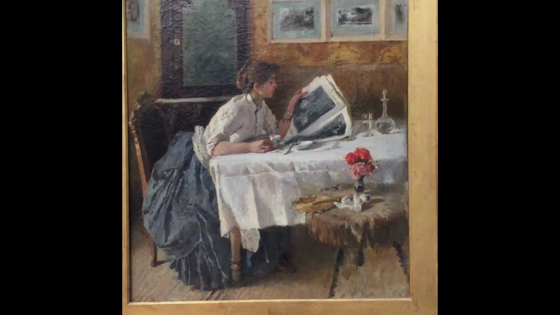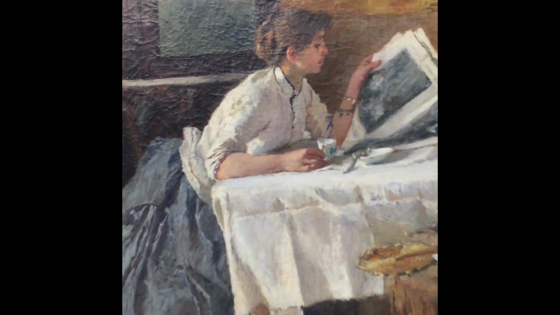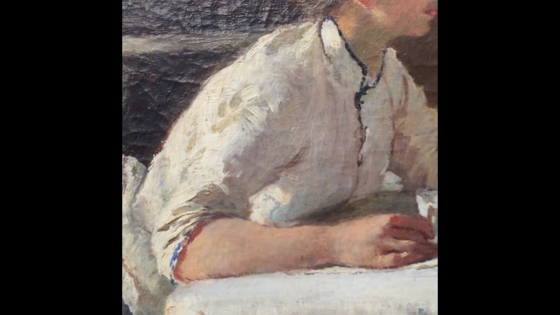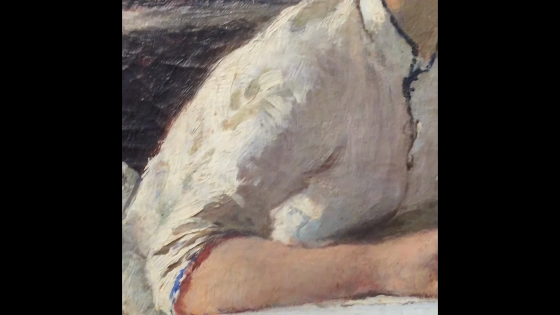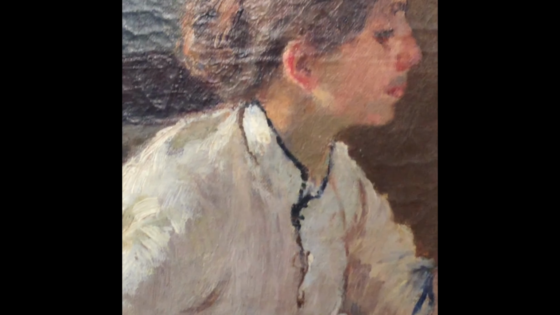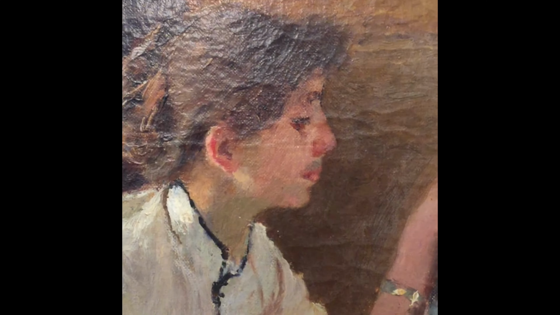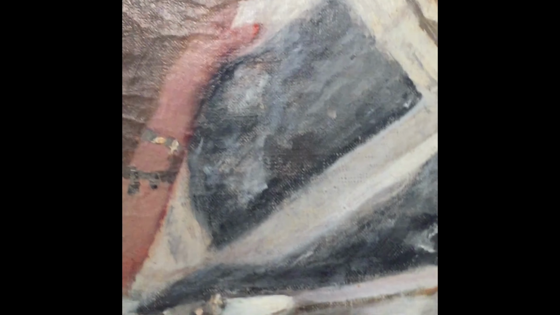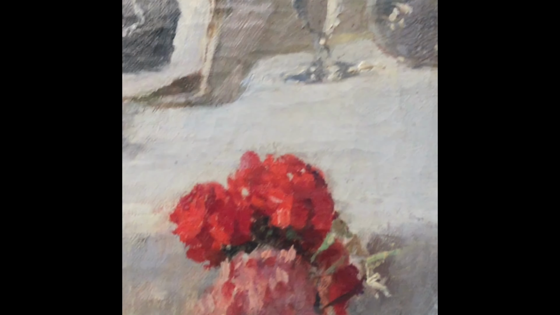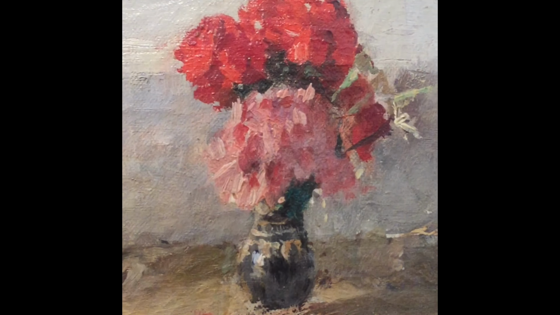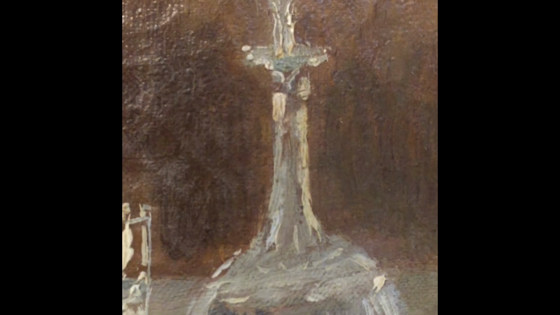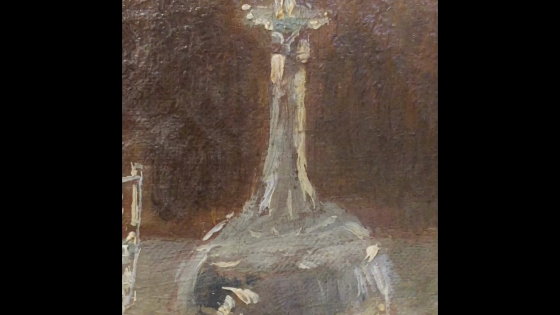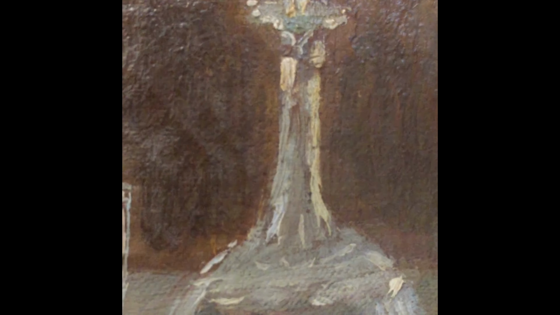This is really beautiful. Interesting way to render glassware. Just greys and a few highlights.